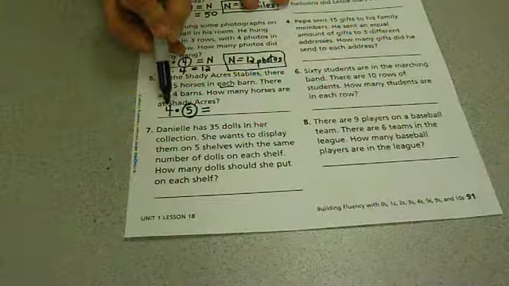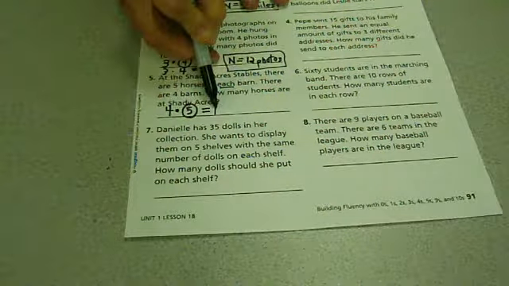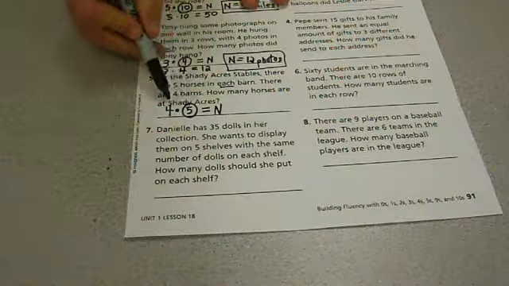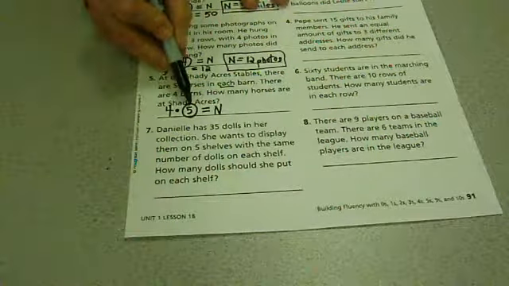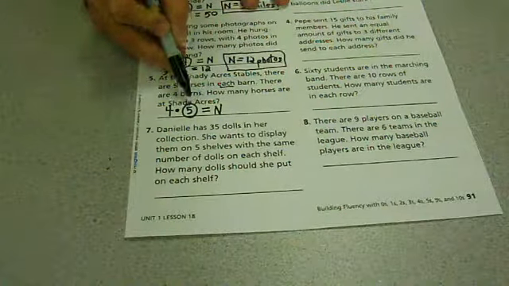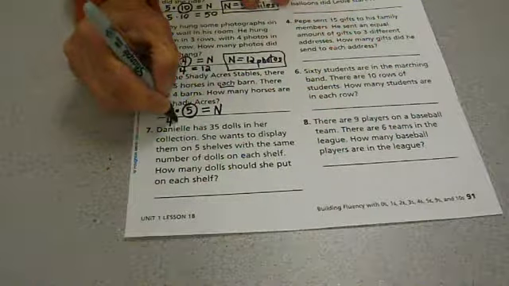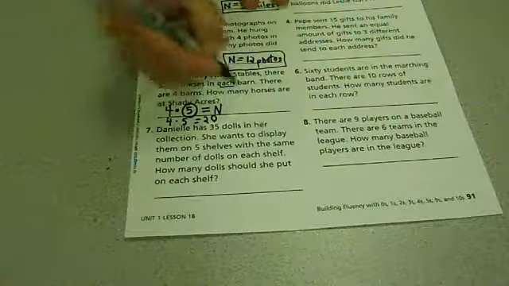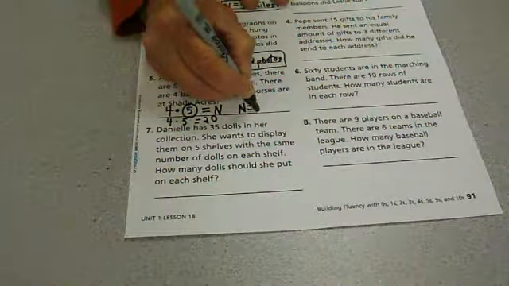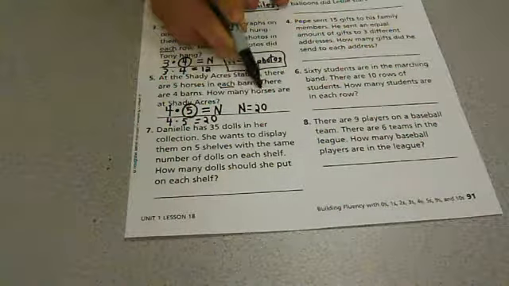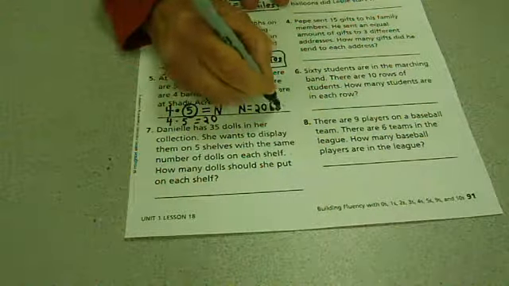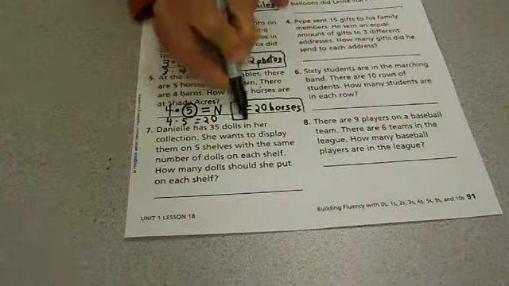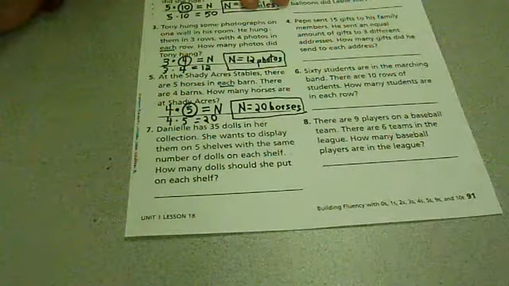So I have 4 barns. There's 5 horses in each barn. How many horses do I have altogether? In this one here, I can either count by 5 or I can double it and double it. So 5 plus 5 is 10. 10 plus 10 is 20. 4 times 5 equals 20. N equals 20. How many horses? 20 horses. And then I box my answer. Okay, number 7.